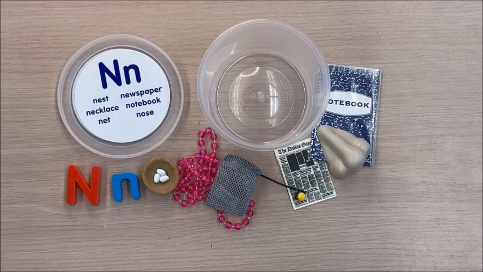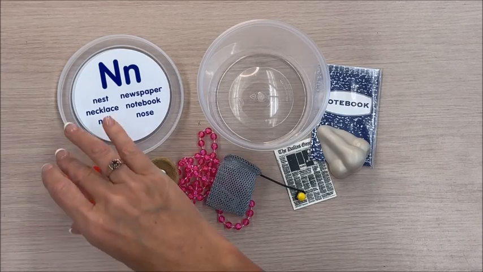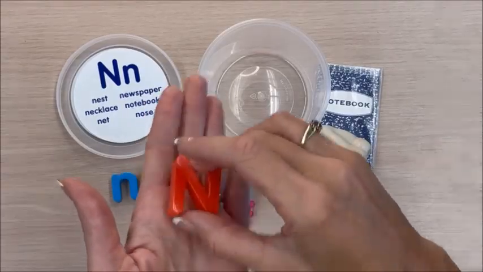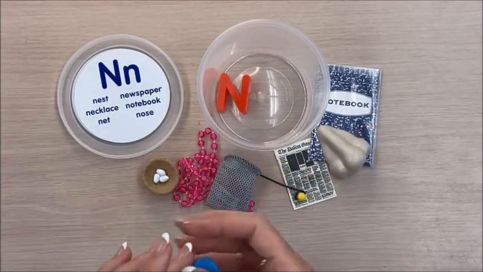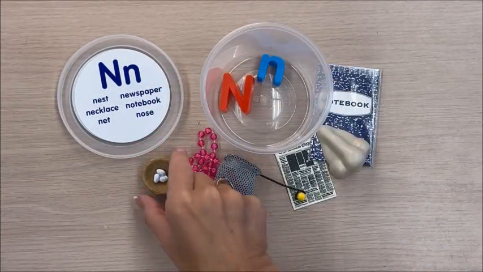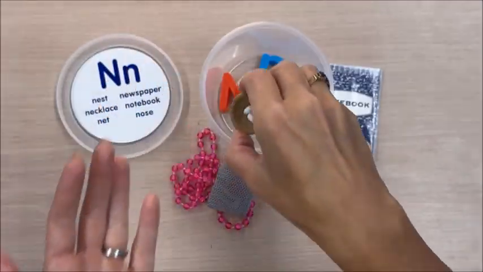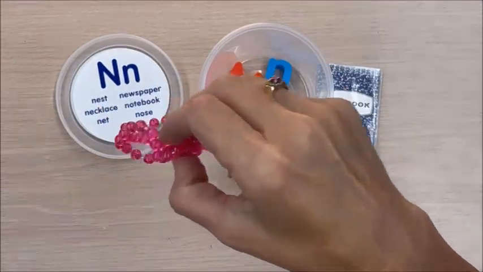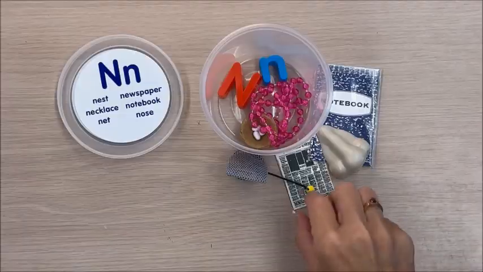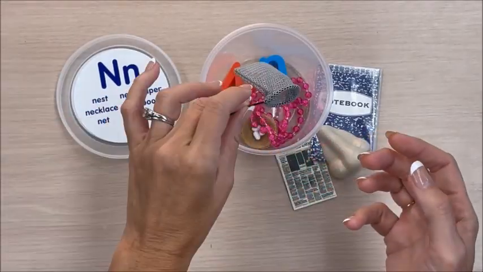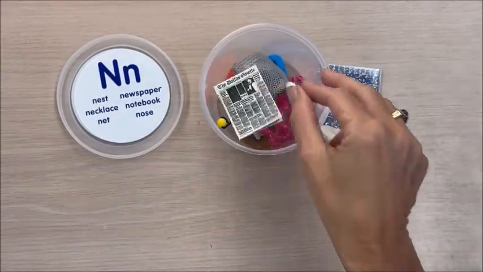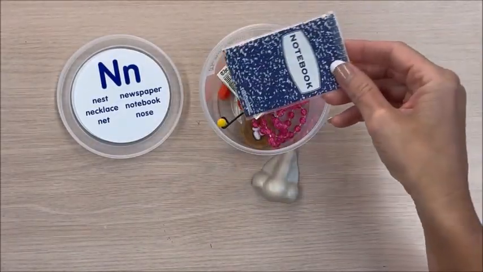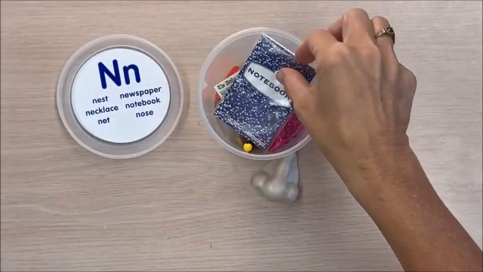Amazing. Now let's put our things in the tub. Ready? Let's find the uppercase N. And now the lowercase n. The nest. The necklace. A net. A newspaper. A notebook. And a nose.